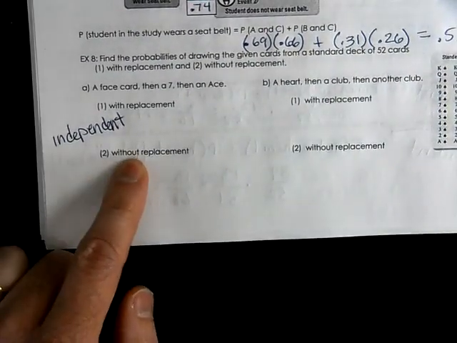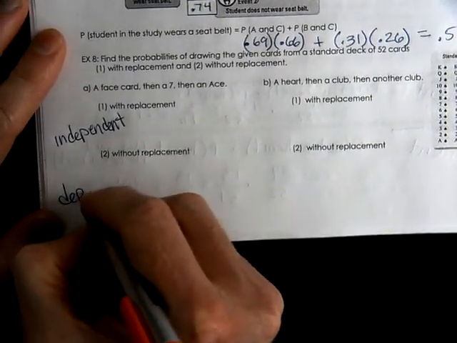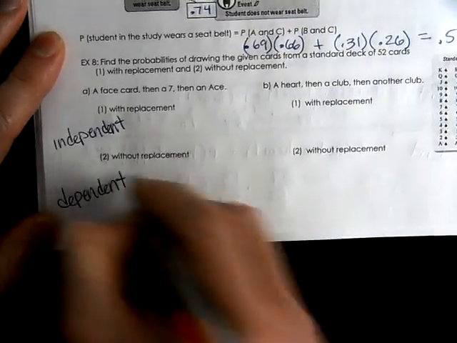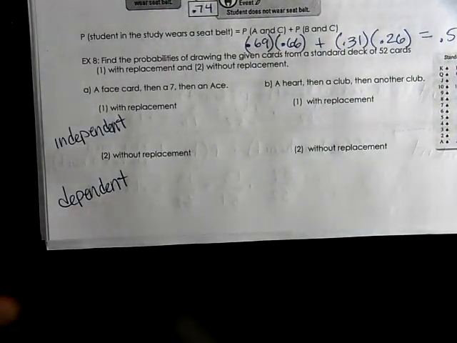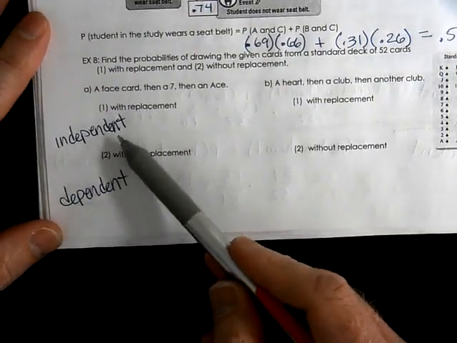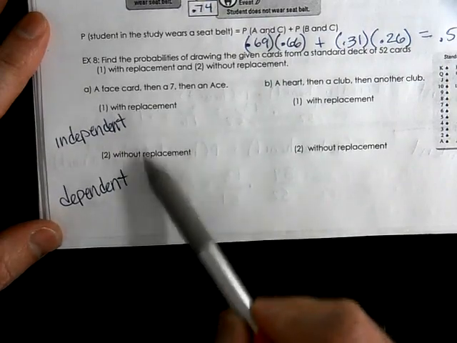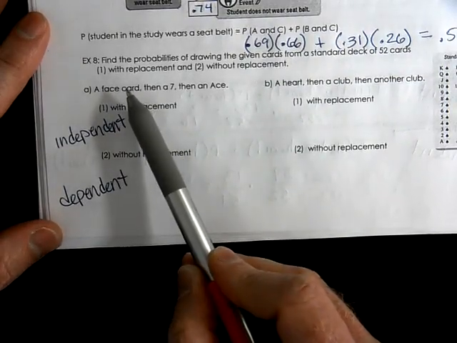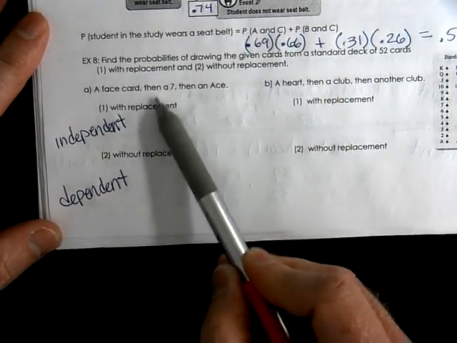And when we don't replace it, without replacement, that becomes dependent. So that's the difference. The calculations are a teeny bit different. In both of these situations, we want to know the probability of having a face card, then a 7, then an ace.